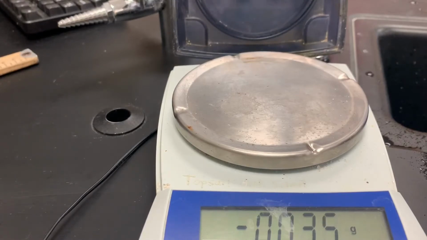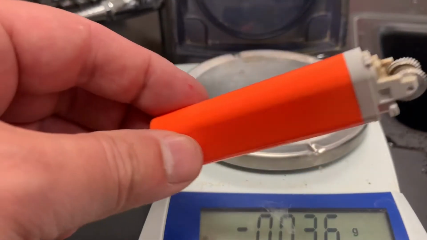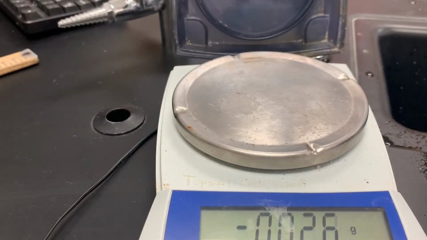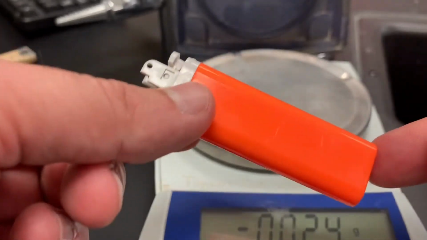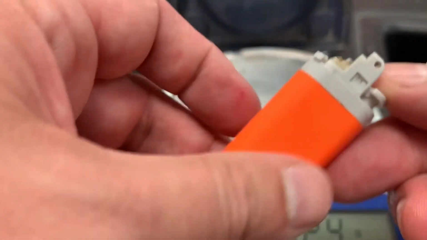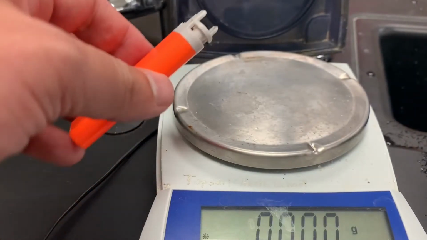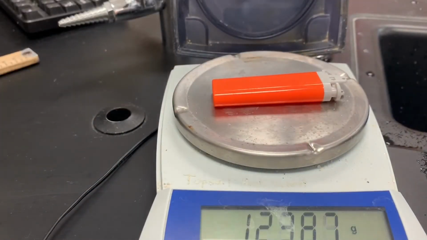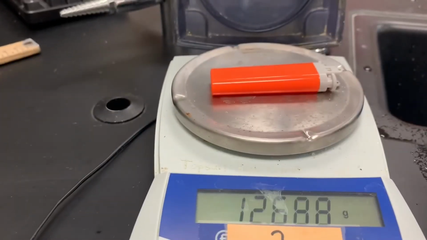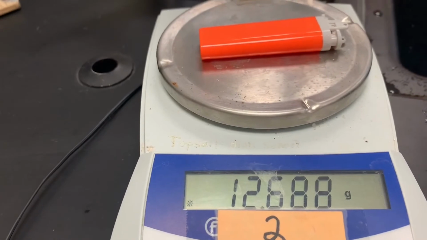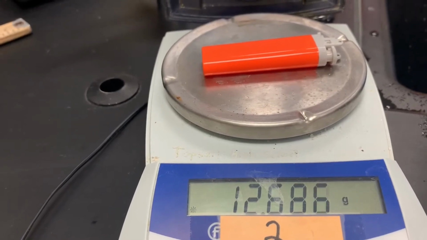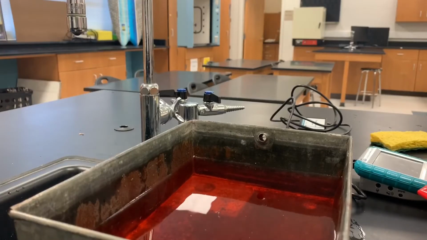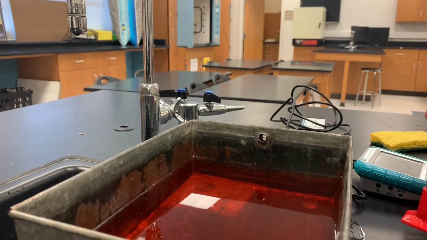For today's demonstration, I have an ordinary lighter that I have removed most of the parts that make it work. So I've disassembled this lighter. It's essentially now just a canister of lighter fluid with a little button that we can push to release the gas. For this experiment, I'm going to zero out the scale and weigh this lighter and see how much it weighs. It looks like this lighter weighs 12.687 grams.